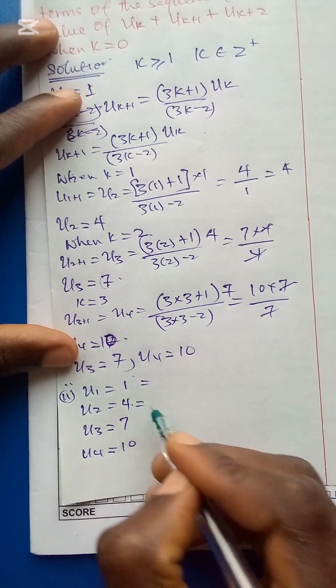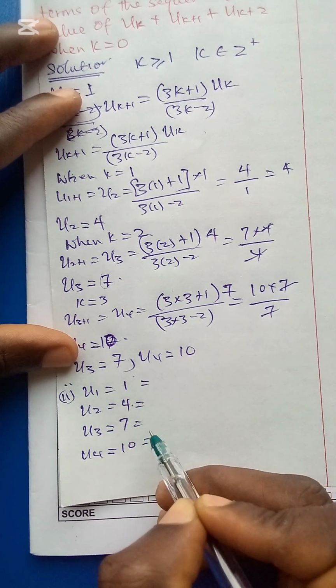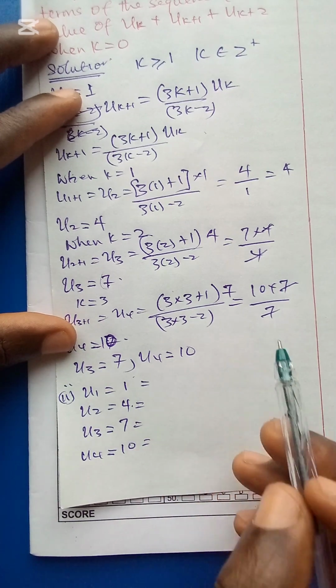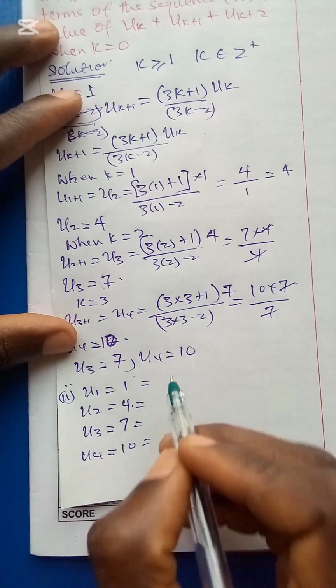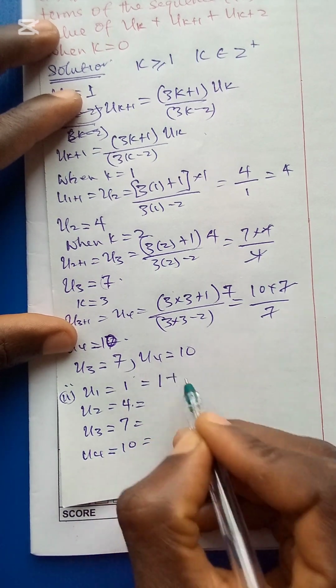So how am I going to apply that difference or common difference in finding the general formula for this sequence? I'll do this. I'll write 1 plus 3.